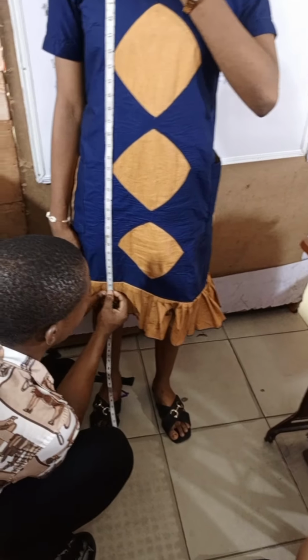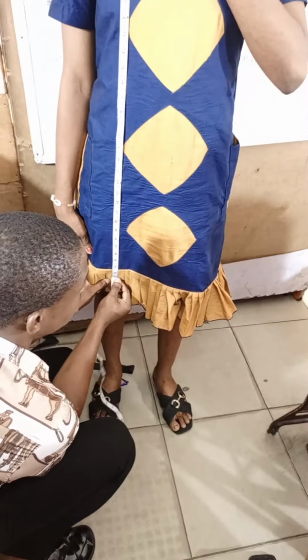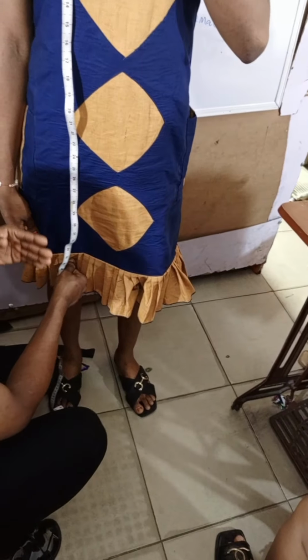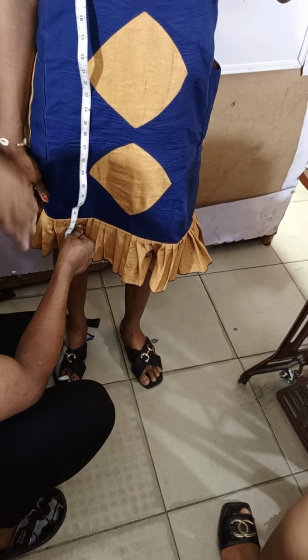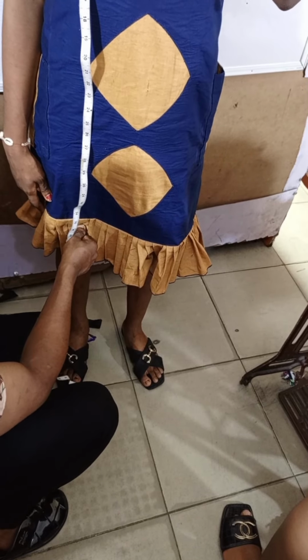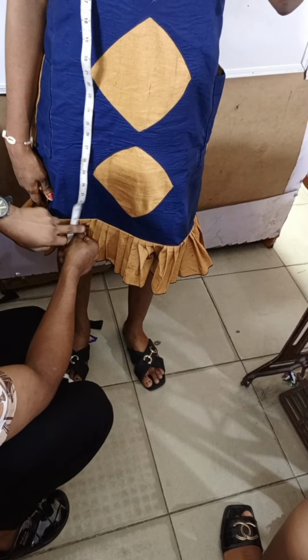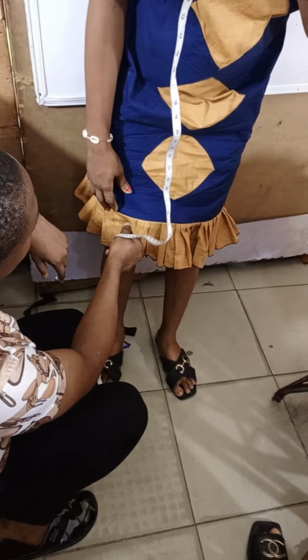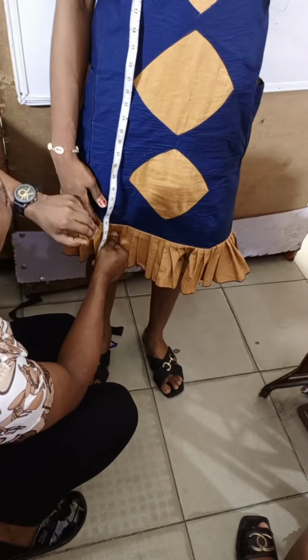You can use your hand and point, and the moment you get that point that you feel will be okay, since she has told me she wants it above the knee, I can now ask her where it is on that point. She can now bend. Do you understand? Because my hand is there already. So is it this point? No, sir. You want it higher? Take it up.